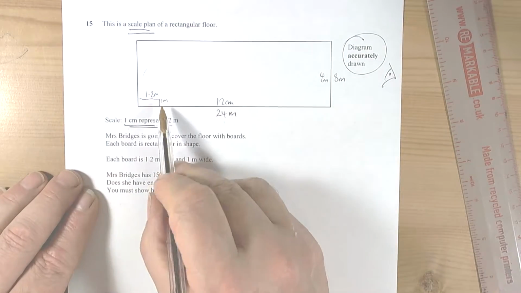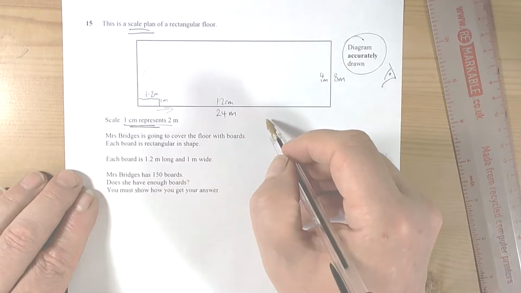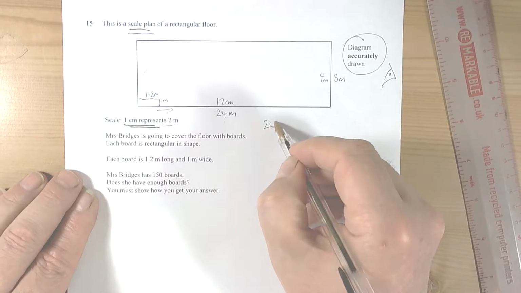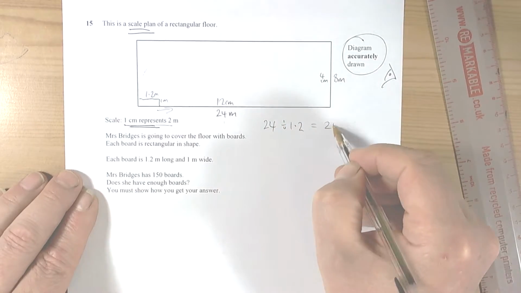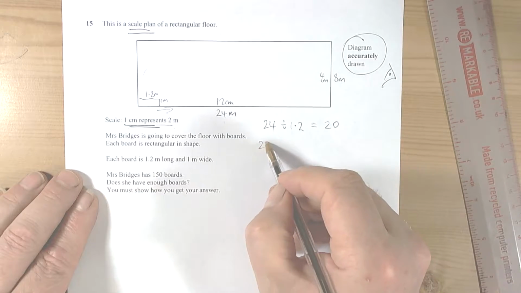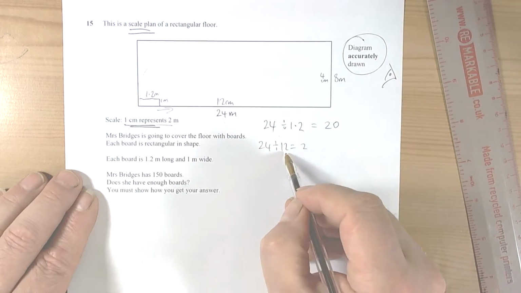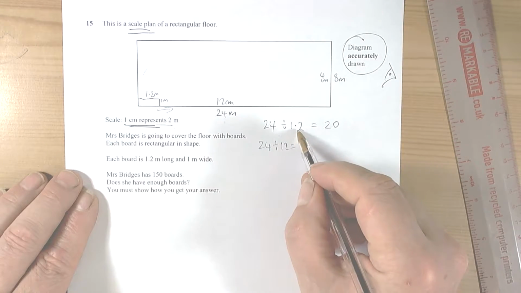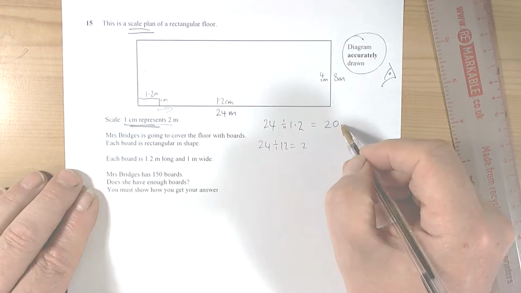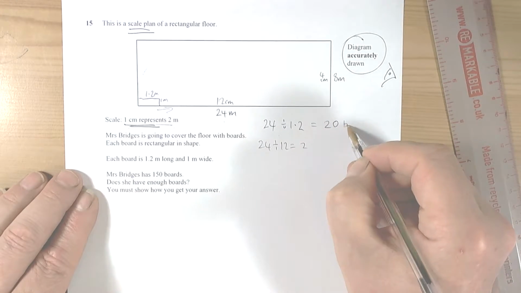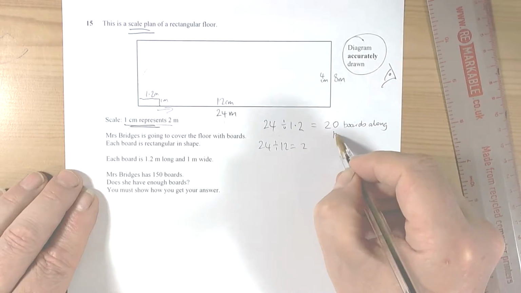So I can see quite quickly that the number of boards I'm going to fit along here, I can do the calculation 24 divided by 1.2, which is 20. 24 divided by 12 is 2. But because I'm dividing by 1.2, I'm dividing by something that's 10 times smaller, so I'll end up with an answer 10 times bigger. So 20 boards along the length.